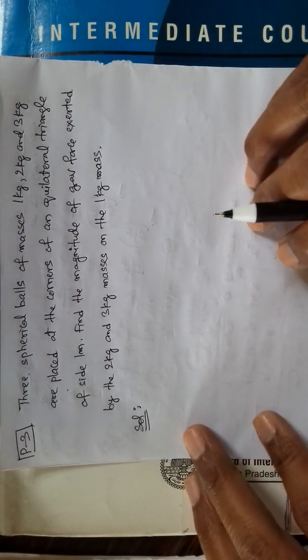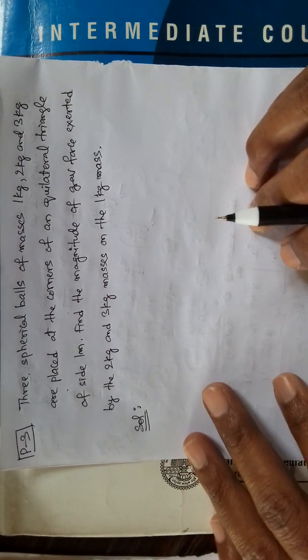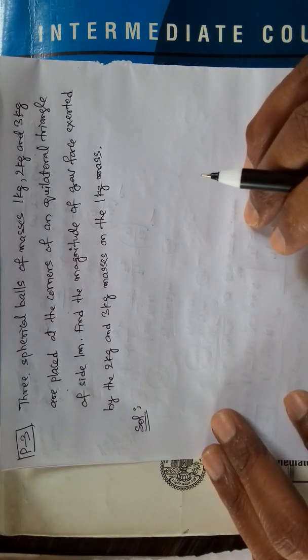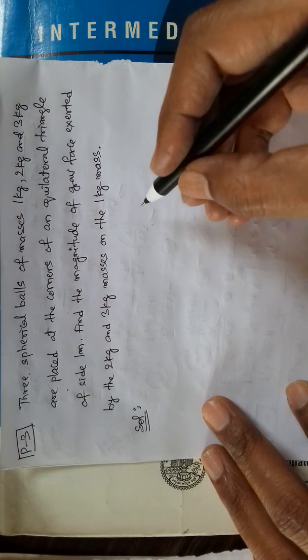Now let us do this problem. Three spherical balls of masses 1 kg, 2 kg and 3 kg are placed at the corners of an equilateral triangle.